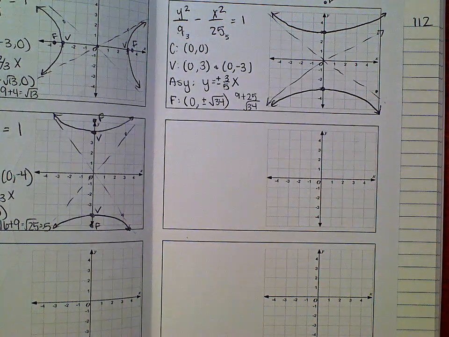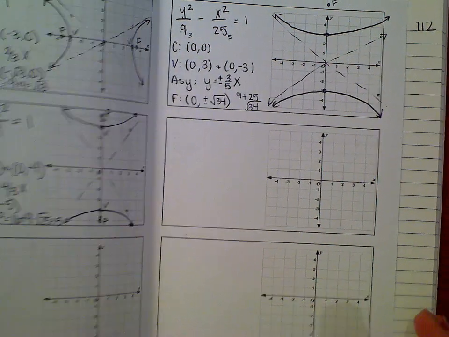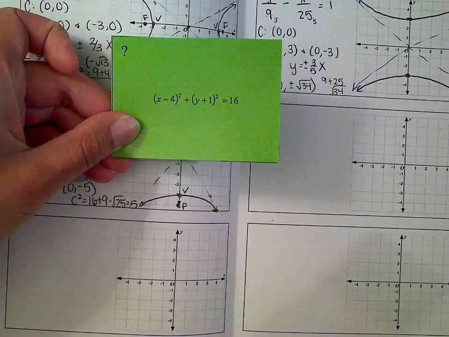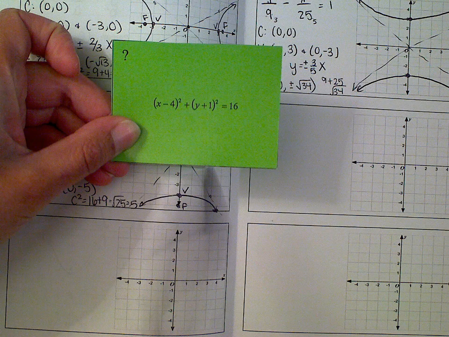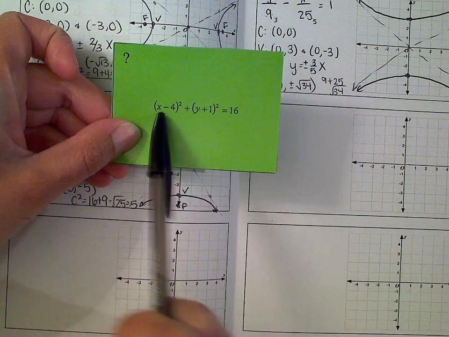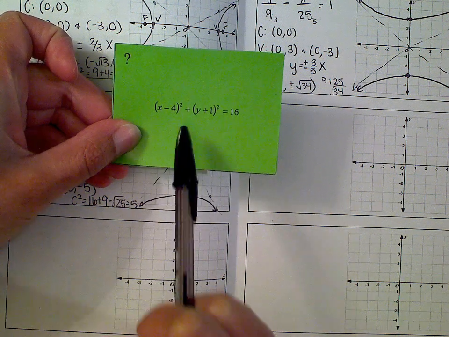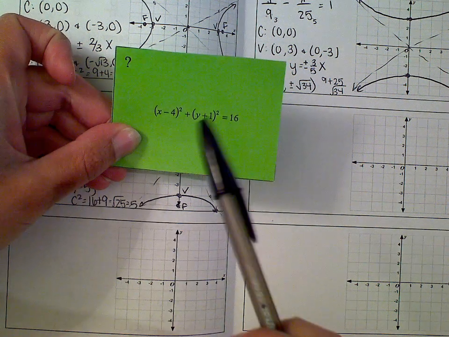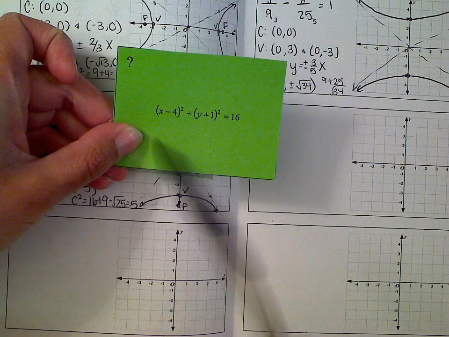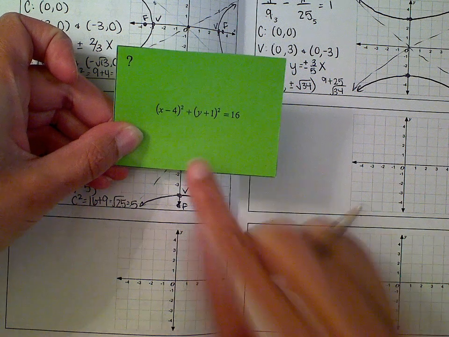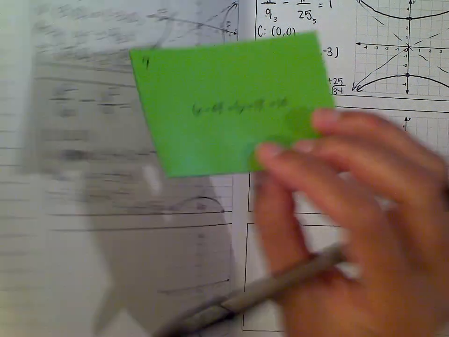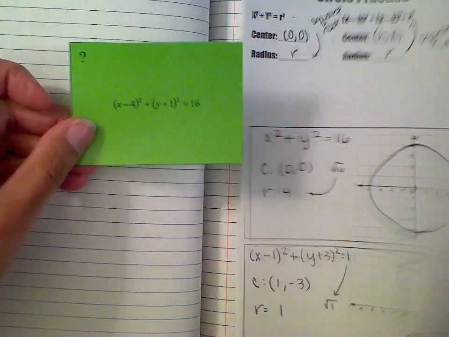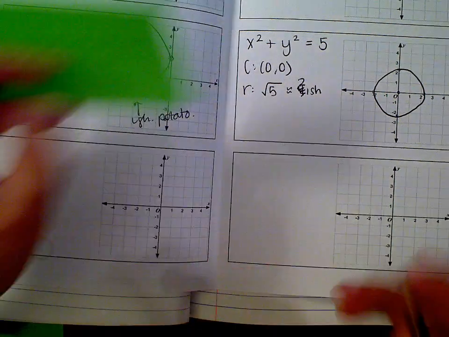One done. This one just fell into my hand, so we'll do this one next. So this card right here, I can tell what this one is going to be because I noticed that both the variables are squared. It's being added, so it's not a hyperbola. So it's either an ellipse or a circle, and ellipses will have denominators that are different, and a circle will not, so this is a circle. So if I go to my circle page, we can graph that boy because I've got a little bit more room to graph.